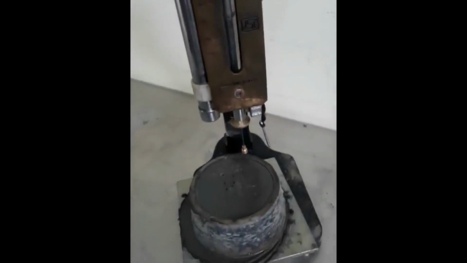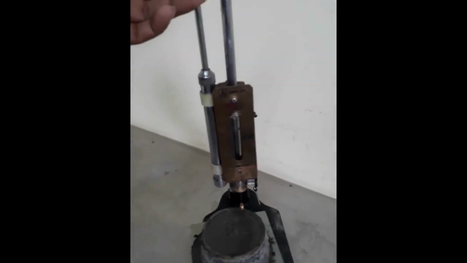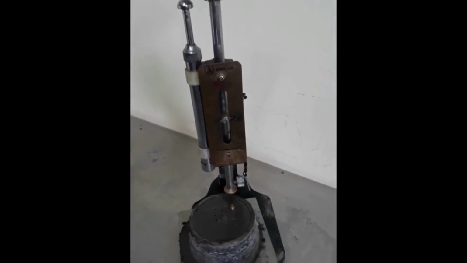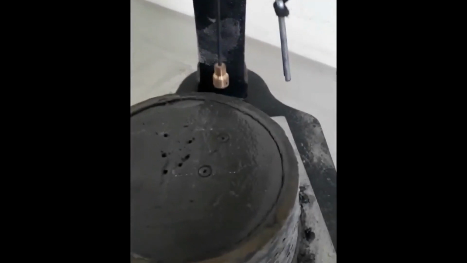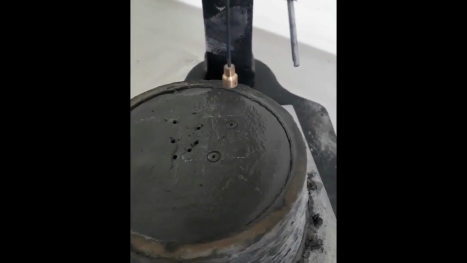And now we proceed to the final setting time. After 180 minutes, the needle has been changed. Now here we have to ensure that as soon as we release the plunger, the penetration should not be more than 0.5 mm. That means the cement has completely lost its plasticity.